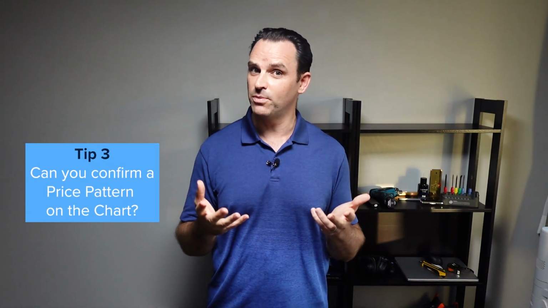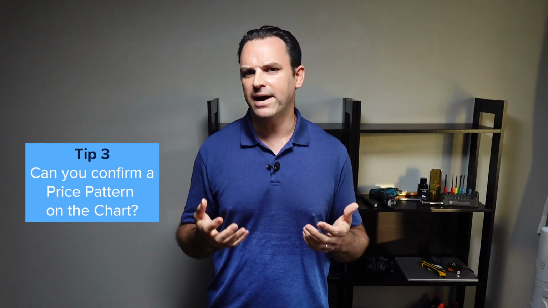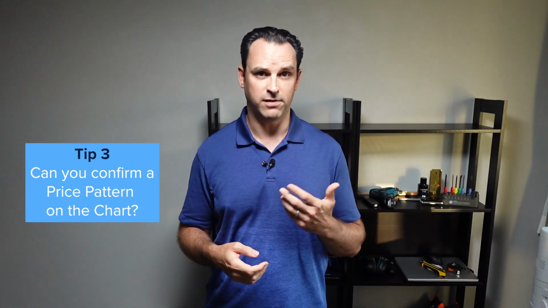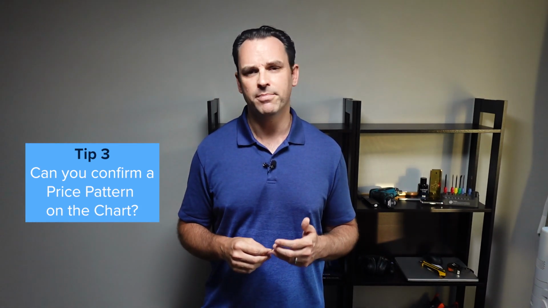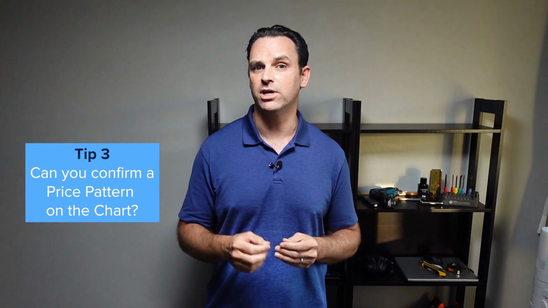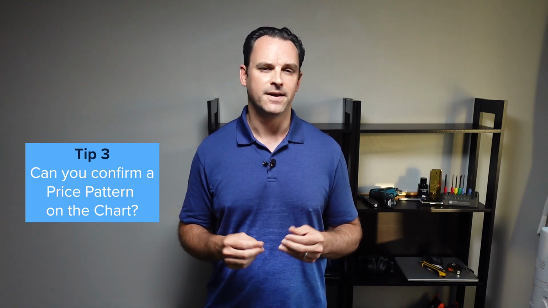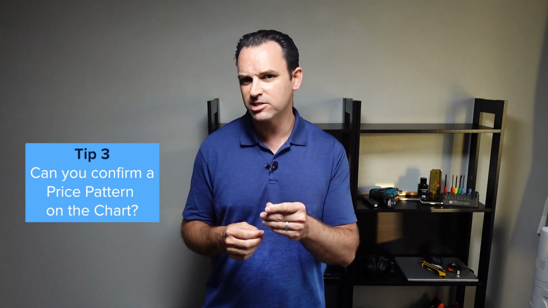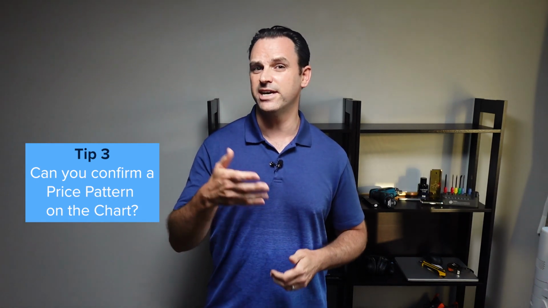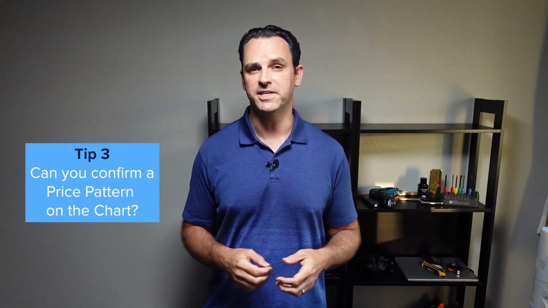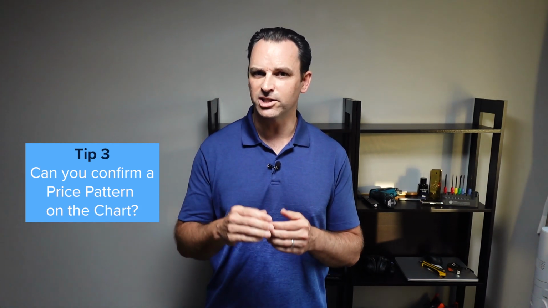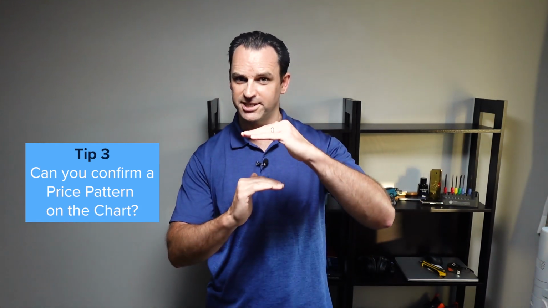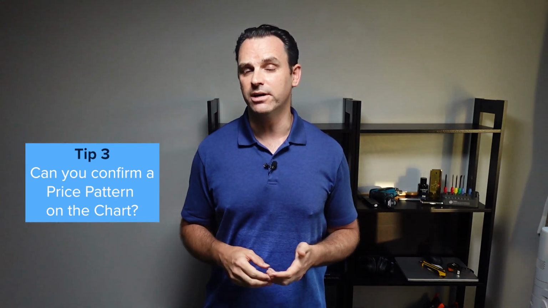Tip number 3. Can you confirm a price pattern on the chart? Now, common patterns include triangles, flags, wedges and rectangles. Patterns help to predict future price action. Now, if you can identify a pattern on the chart, it suggests the stock could be in a consolidation phase. What this means is the stock is range bound, held by strong levels of support and resistance, indicating equilibrium between the buyers and the sellers.